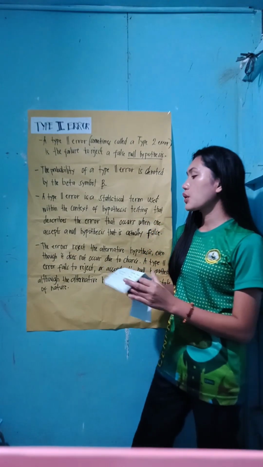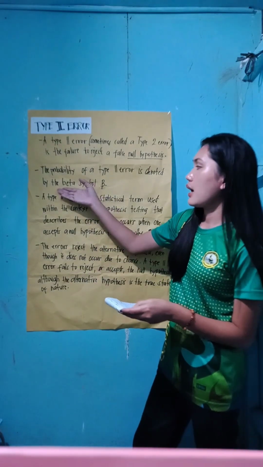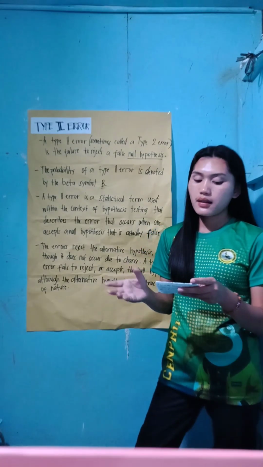So, controlling a type 2 error. The probability of making a type 2 error is denoted by beta. The power of a statistical test represents the probability of correctly rejecting a false null hypothesis. Researchers aim for high power, typically 0.8 or higher, to minimize the risk of type 2 errors. Power is influenced by sample size, the effect size, and the alpha level. Larger sample sizes and larger effects increase power.